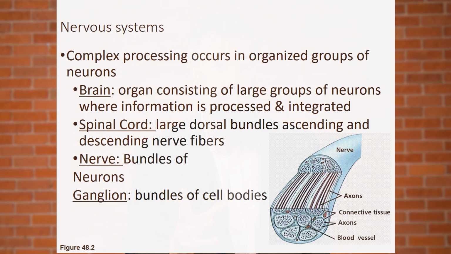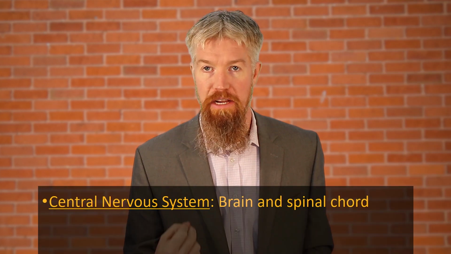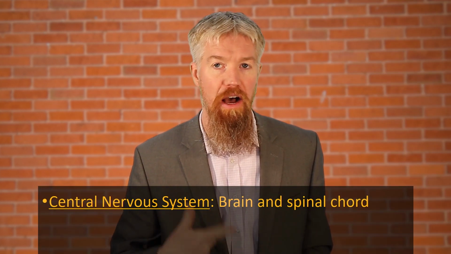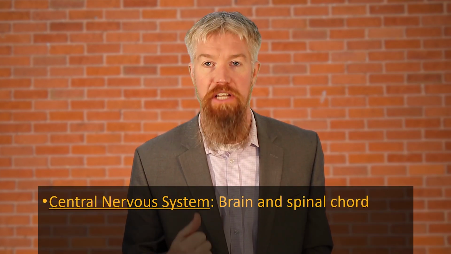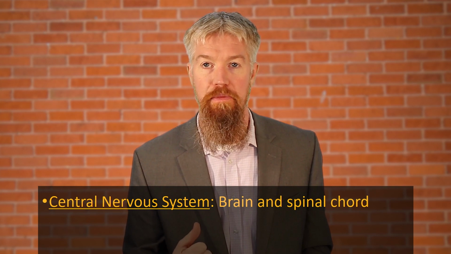So the nervous system is going to be this complex organization of groups of neurons. The most famous of these is, of course, going to be the brain, which is an organ consisting of large groups of those neurons where large amounts of information is processed and integrated. The next of these is going to be the spinal cord, which is large dorsal bundles of ascending and descending nerve fibers that communicate with the brain directly and are part of the continuous central nervous system.